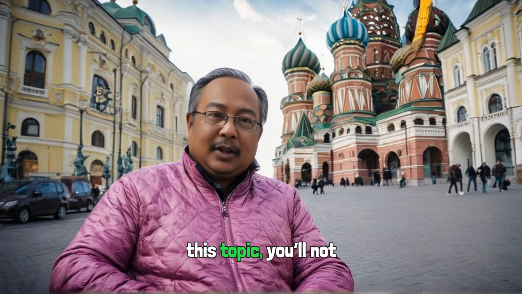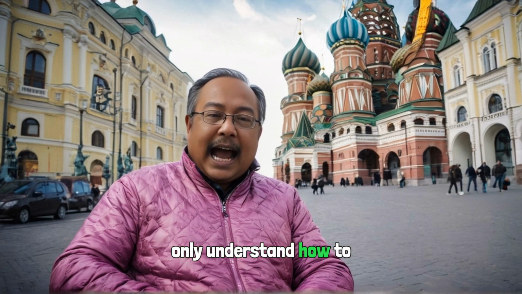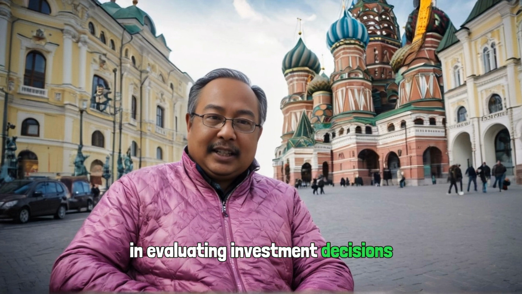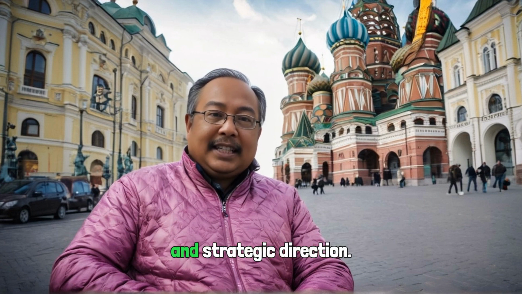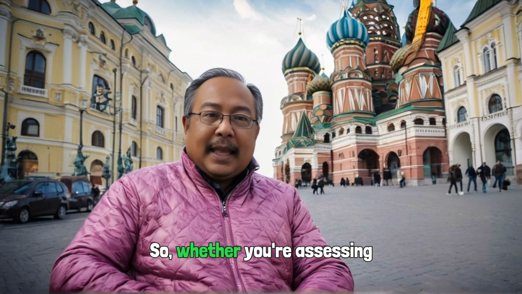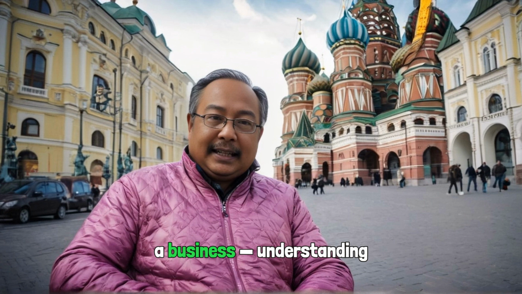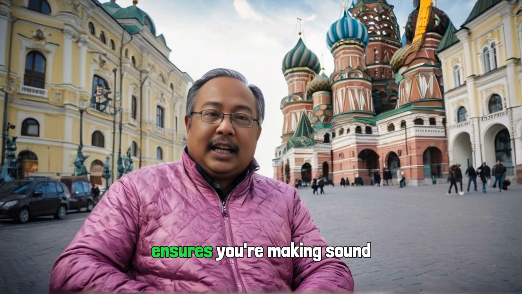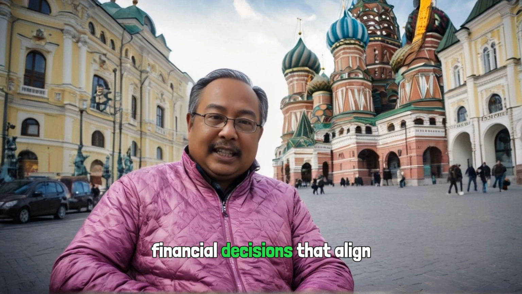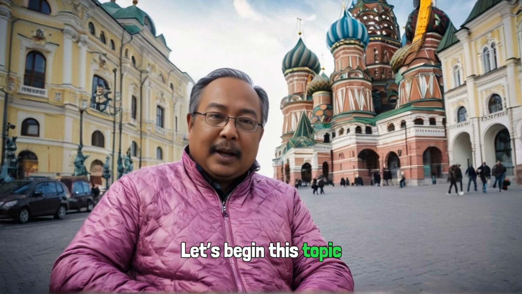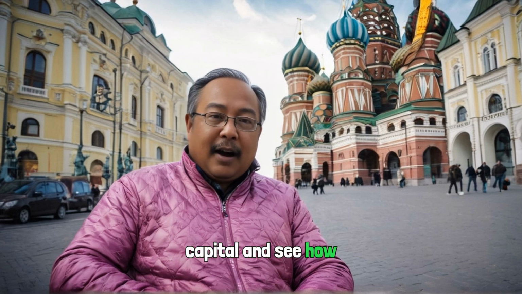By the end of this topic, you'll not only understand how to determine the cost of capital, but more importantly, how to apply it in evaluating investment decisions that affect firm value and strategic direction. So, whether you're assessing a new factory, launching a product, or acquiring a business, understanding the cost of capital ensures you're making sound financial decisions that align with stakeholder expectations. Let's begin this topic with the sources of capital and see how finance truly becomes the language of strategy.